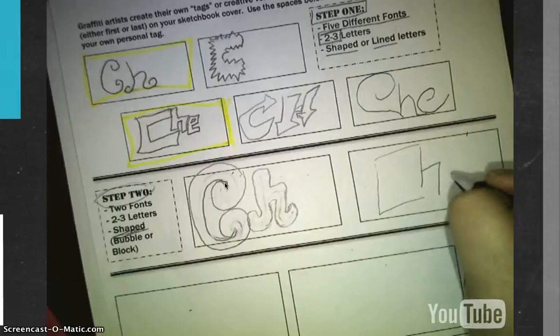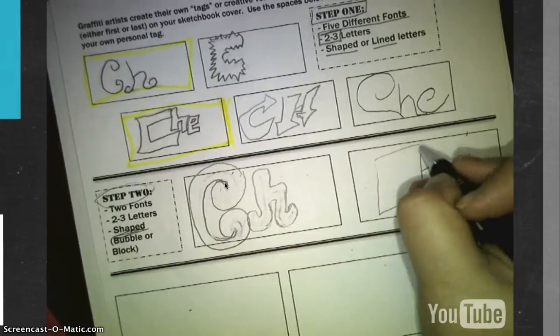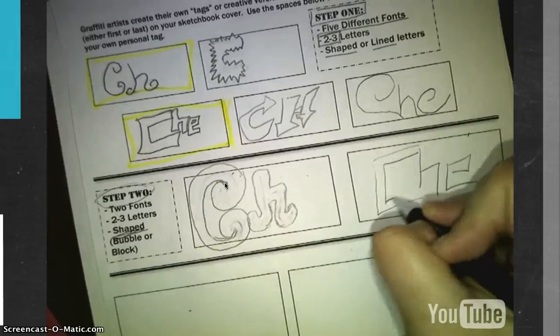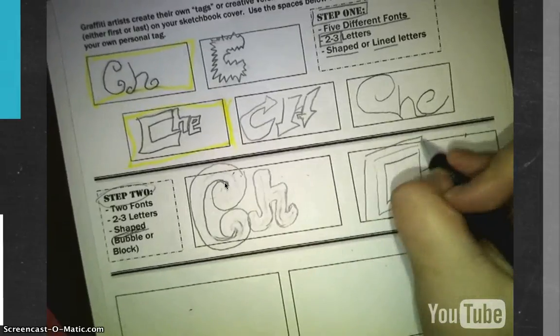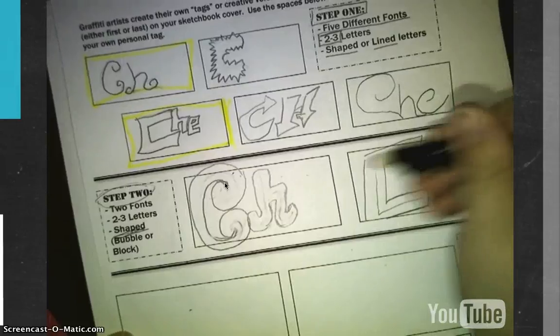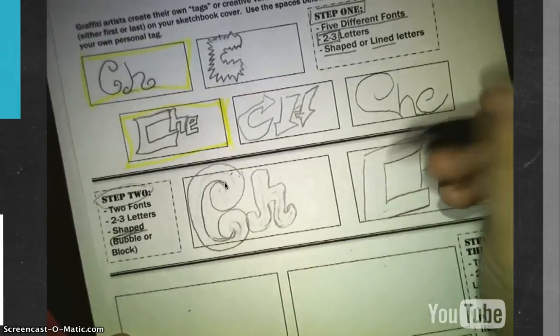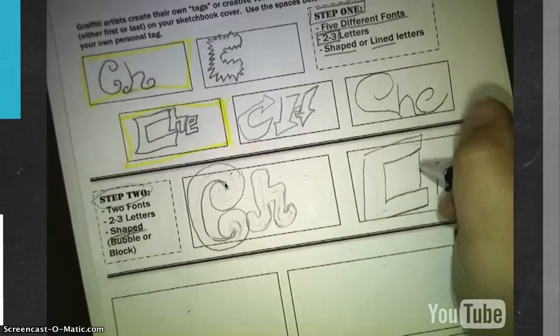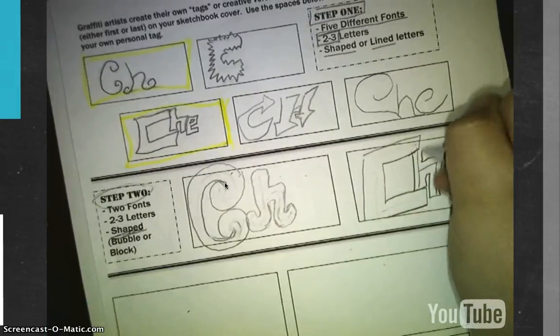The difference between a bubble and a box is bubbles are round, boxes' lines are straight. Now if you don't want to draw using the inside letters and you feel comfortable just shaping your letters without that trick, feel free to do so. This section should not take you more than 5 minutes.